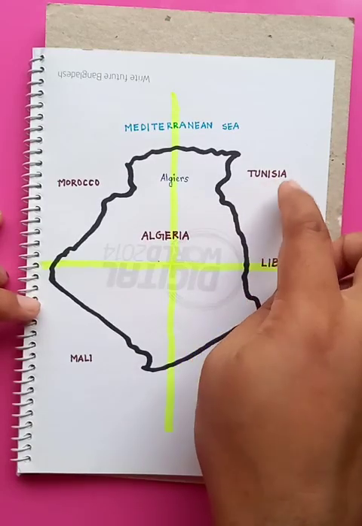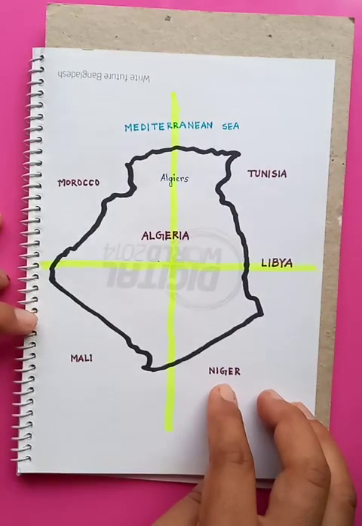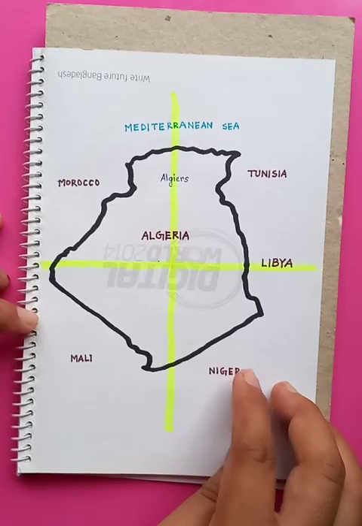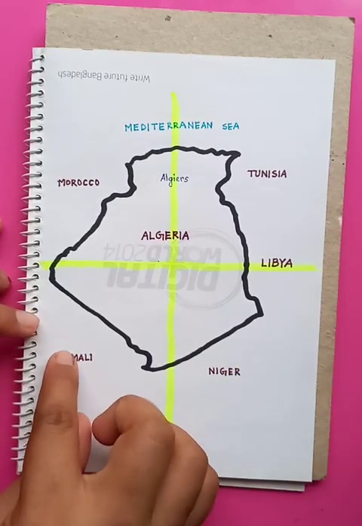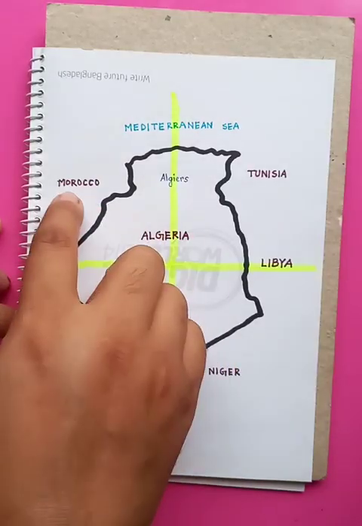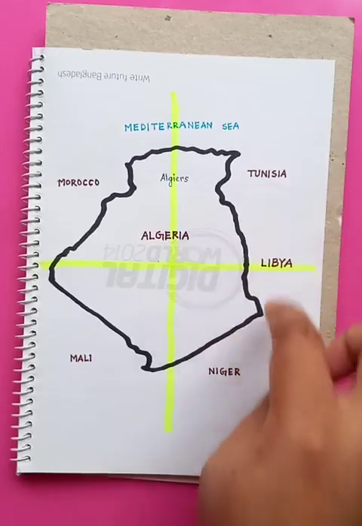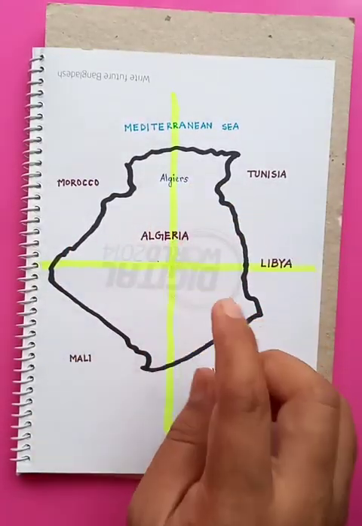After drawing, you can see that on the north east corner it has Tunisia, on the east Libya, below here you can see the bottom line, southeast corner Niger, and on this side it has Mali, and also on the west side it has a border with Morocco. So all those countries are surrounding the map of Algeria.